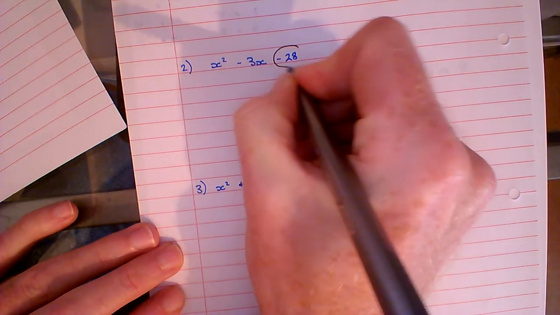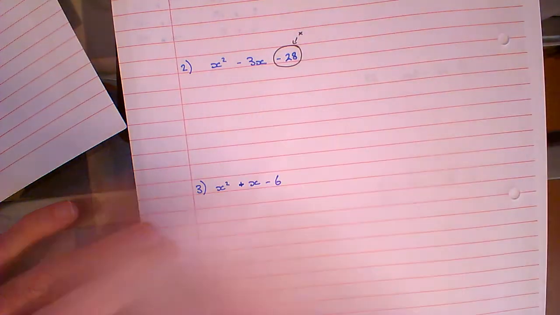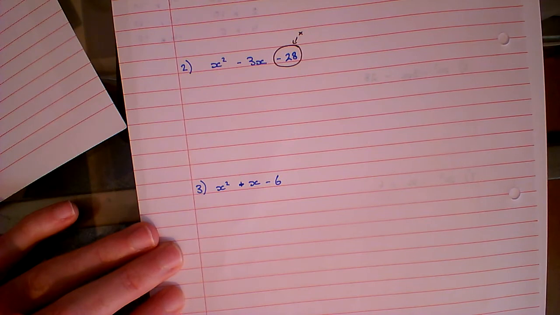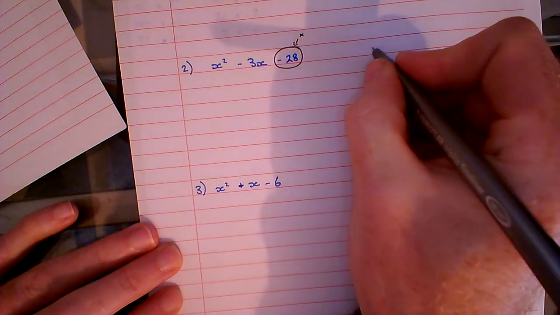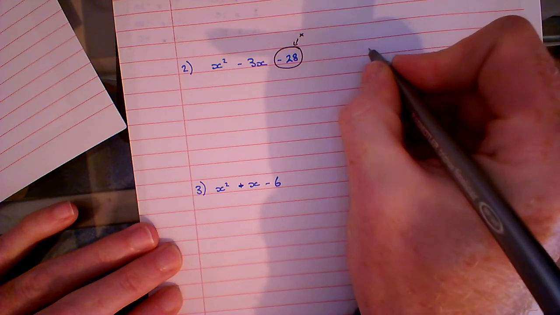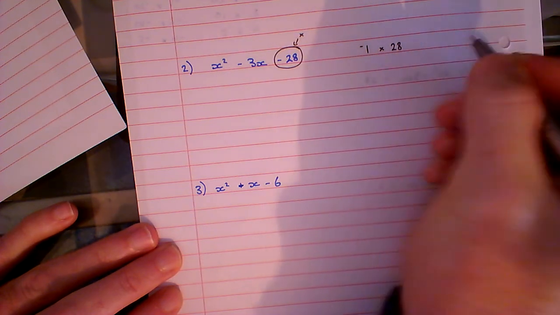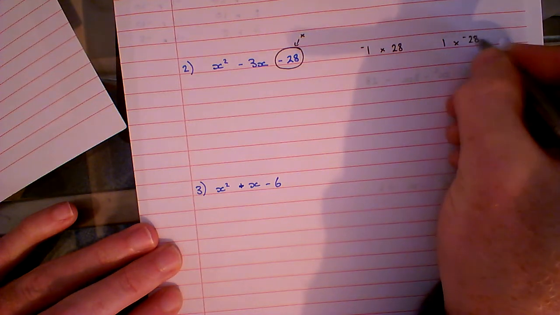Okay, so multiply together to make negative 28. Now because it's a negative, I know that one of the numbers has to be positive and one of them has to be negative. So let's try and get through them. We've got 1 times negative 28, or negative 1 times 28.